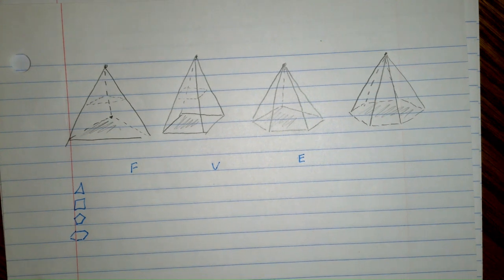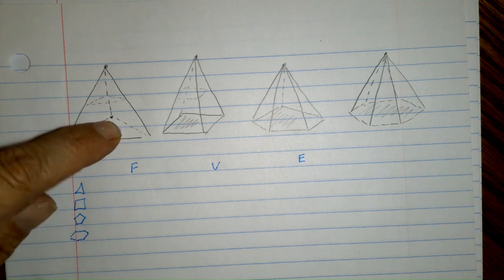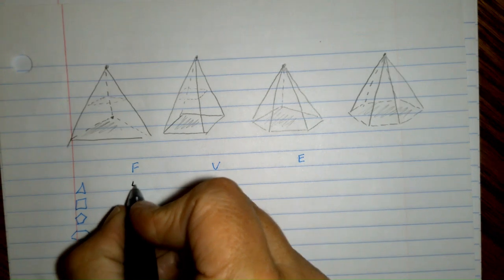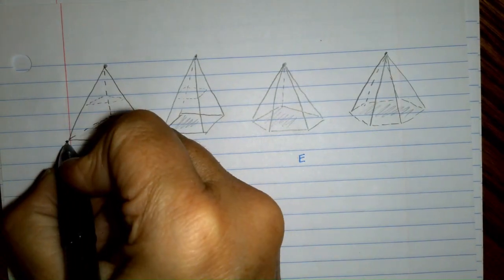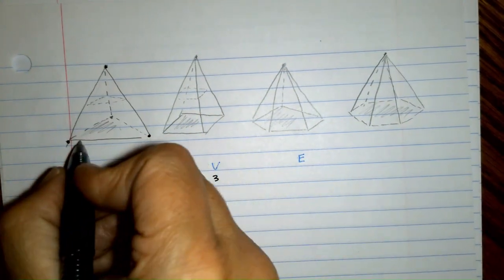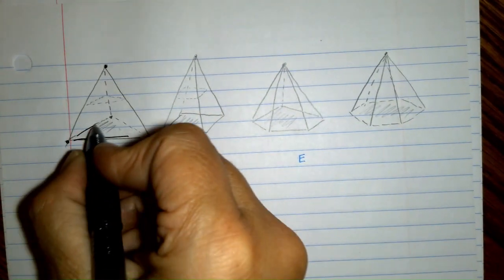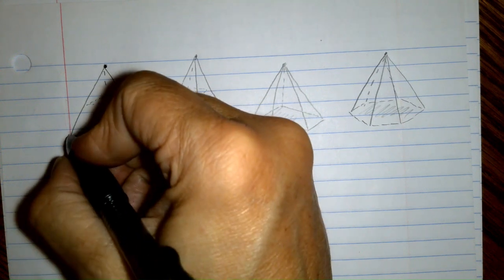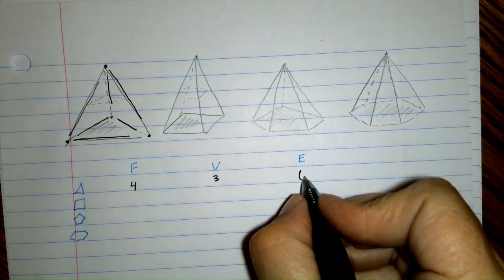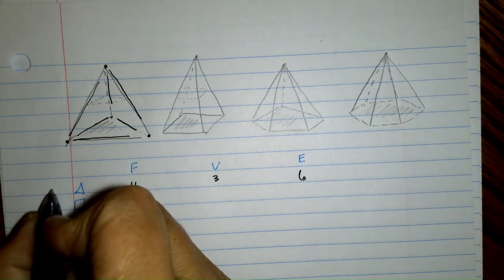Okay, so let's think about the faces here. We have the bottom, and then we have the side, side, side. So that would be 4 faces. We have 1, 2, 3 vertices, and 1, 2, 3, 4, 5, 6 edges. So a triangle has 3 sides.